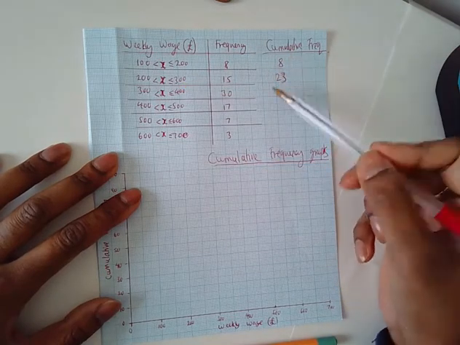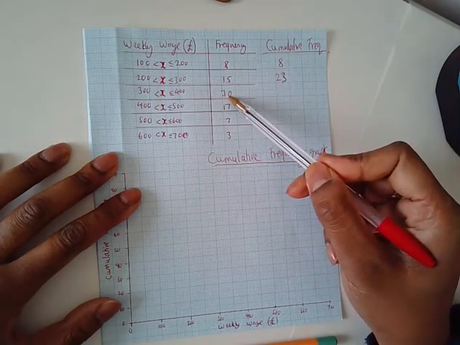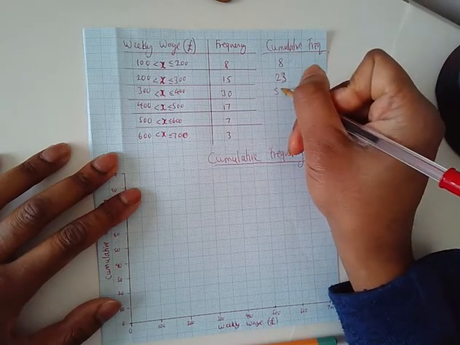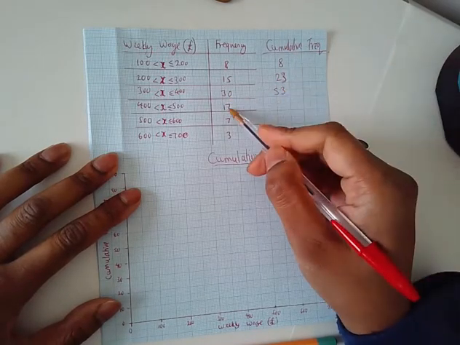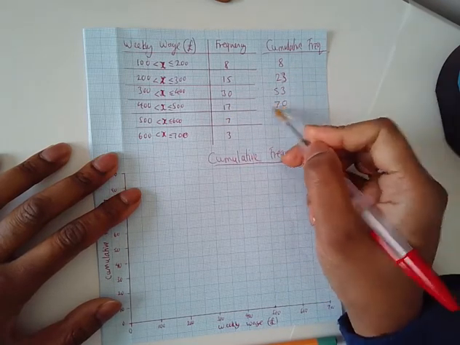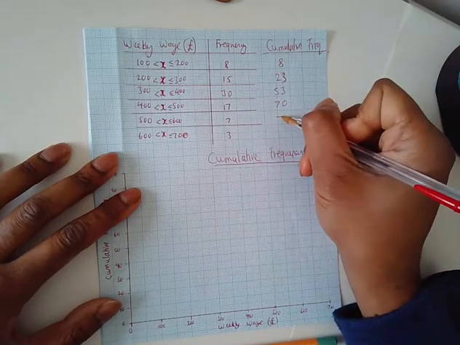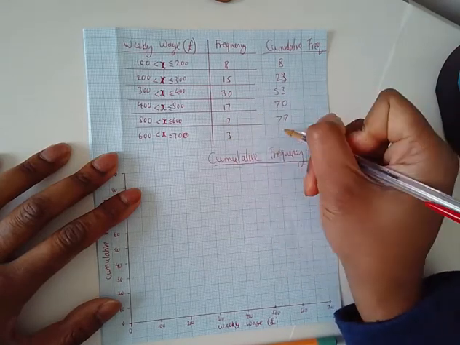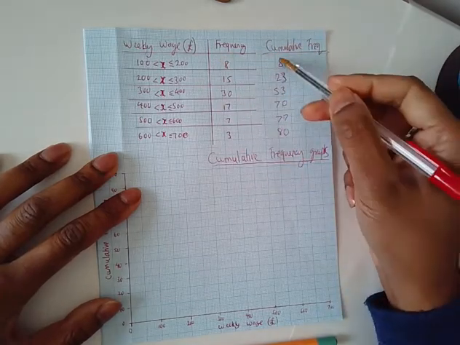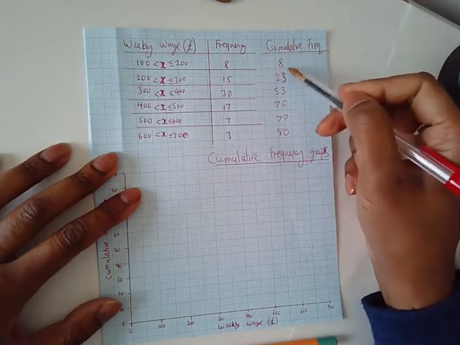Let's keep going. 23 add 30, 53. 53 add 17, 70. 70 add 7, 77. 77 add 3, 80. We have 80 people altogether. That's just the running total. So cumulative frequency is like a running total.